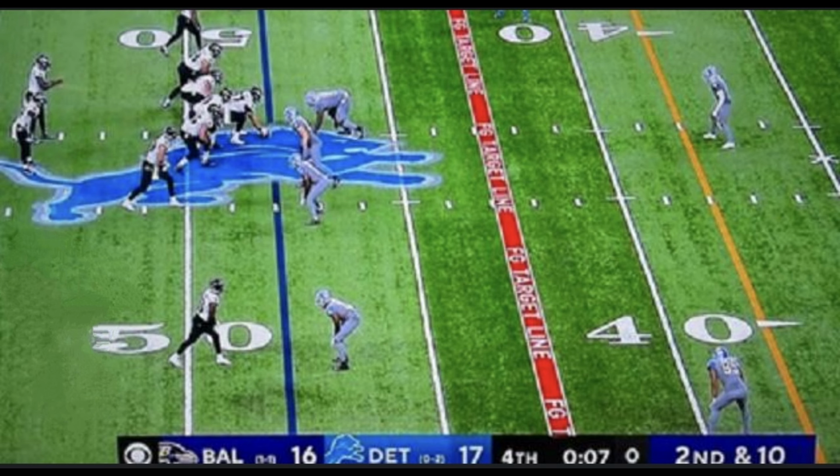So what happens if you're at your 4th down and you're somewhat close to your end zone? What happens then? Often, while watching an NFL broadcast, you'll see a line that says FG target line. So this line indicates the maximum range that the kicker from the offensive team can kick a field goal from. A field goal is worth 3 points.